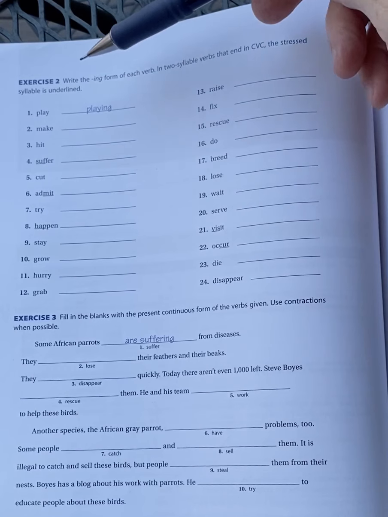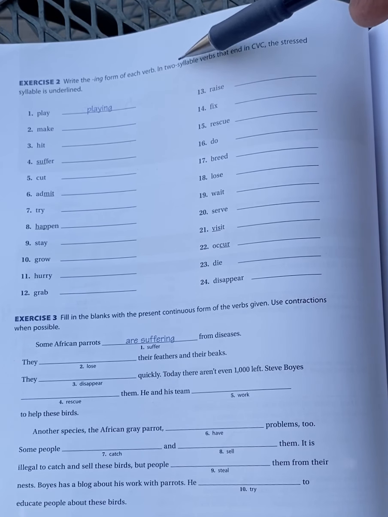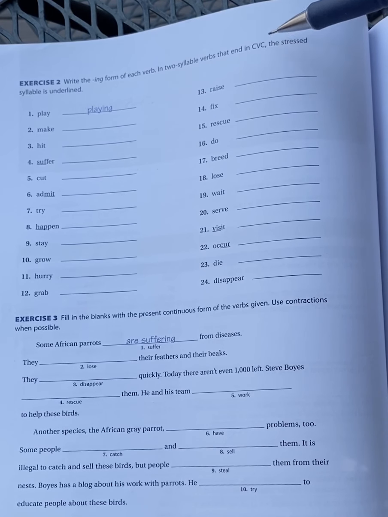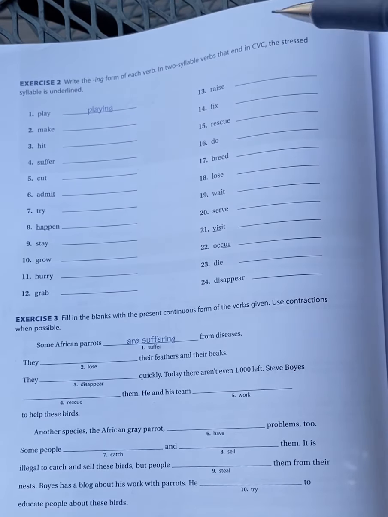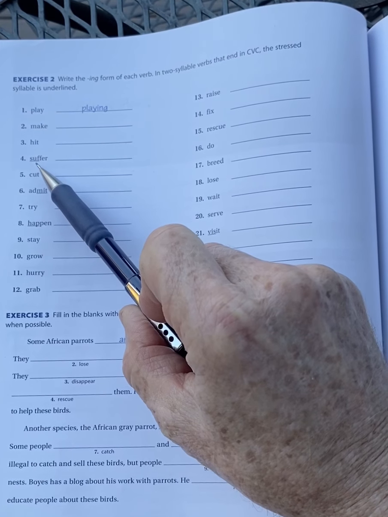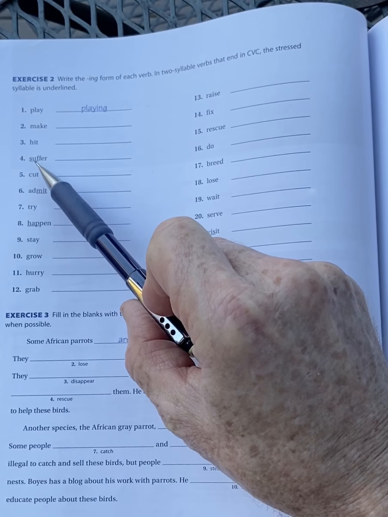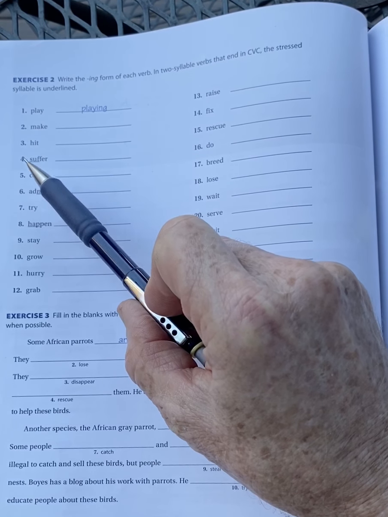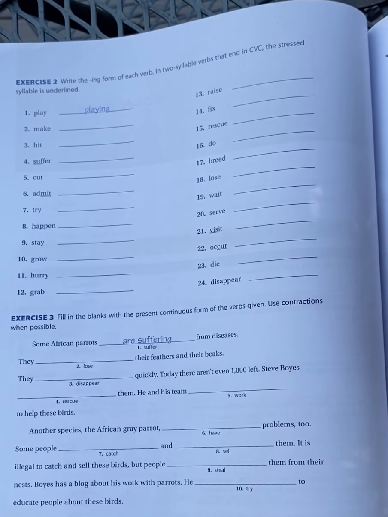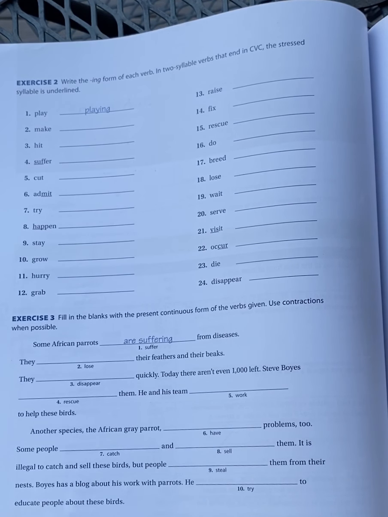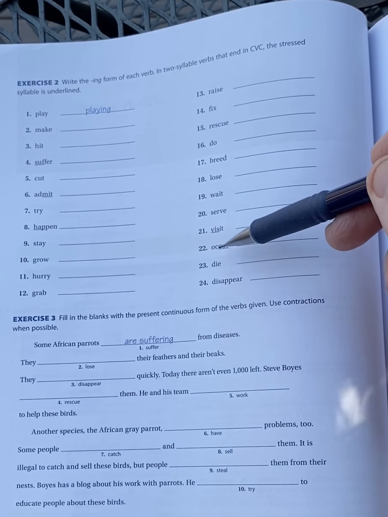Exercise 2 says, write the ing form of each verb. In two-syllable verbs that end in CVC, the stressed syllable is underlined. Okay? So for example, this one, suffer, what is stressed? The SU. So the sound is suffer, not suffer, right? Let's find one where the last part of the word is underlined.